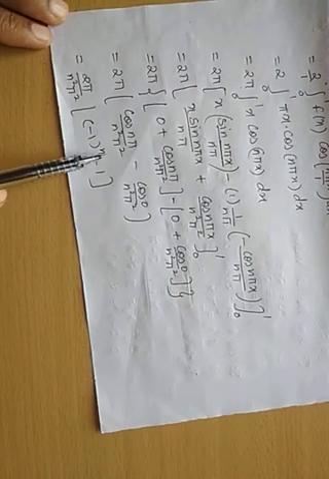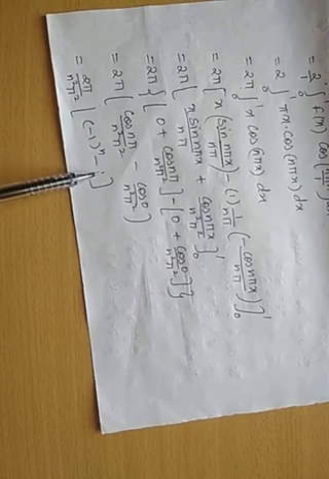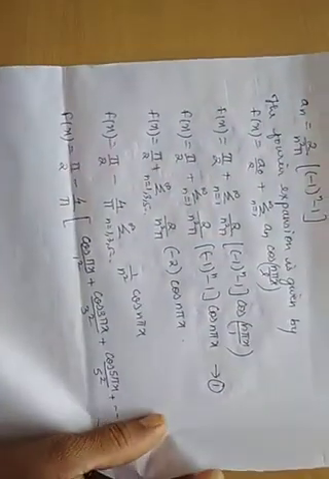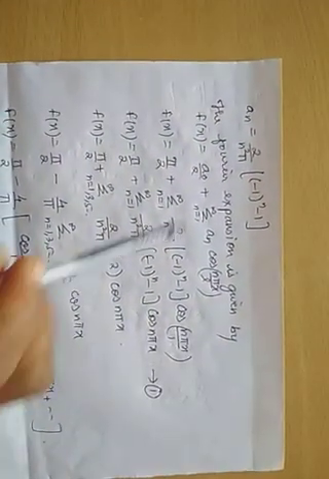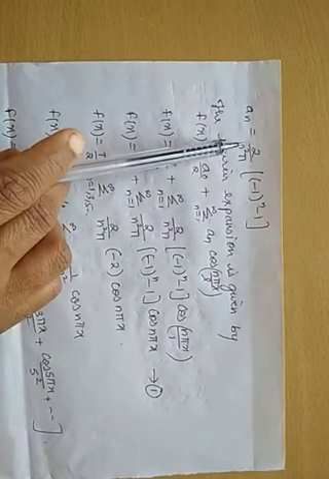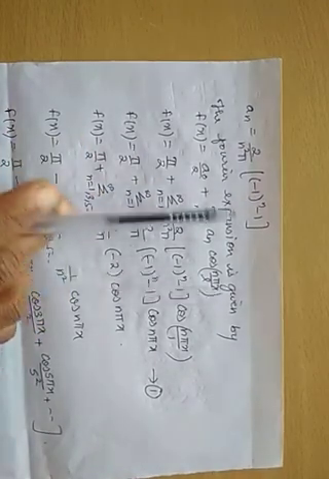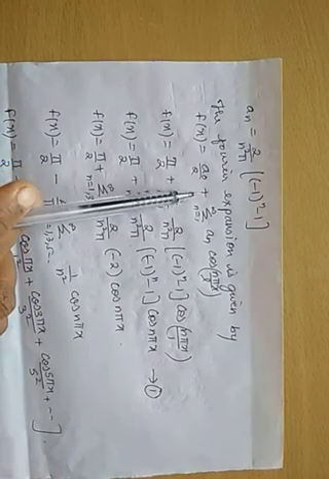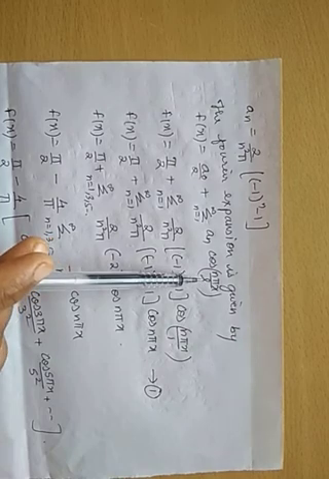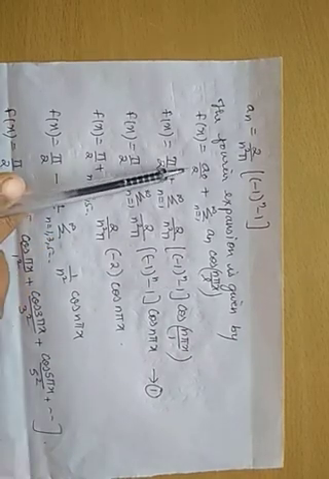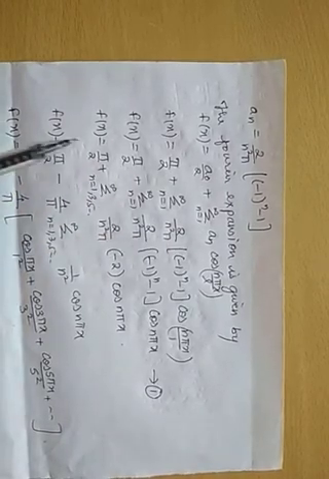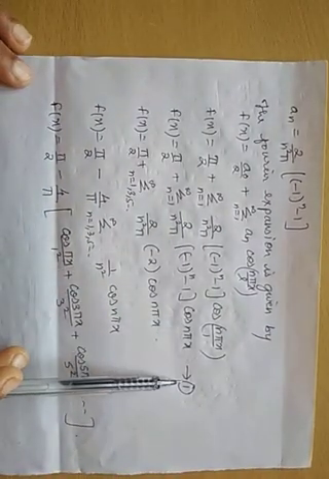pi square into minus 1 raised to n minus 1. Pi will get cancelled. Once pi cancels, I am left with 2 upon n square pi square into minus 1 raised to n minus 1. This is an. Hence my Fourier series expansion will become a0 by 2 plus summation n equals 1 to infinity an cos n pi x upon L. So where L is there, substitute. Substitute a0, substitute an, and you will get your Fourier series in this manner.